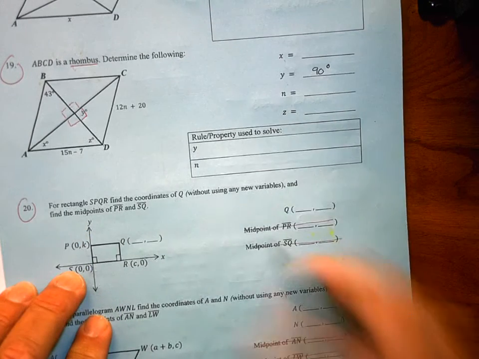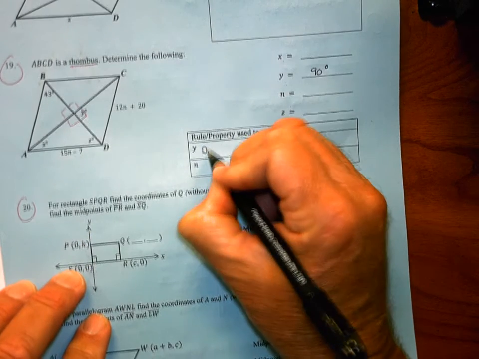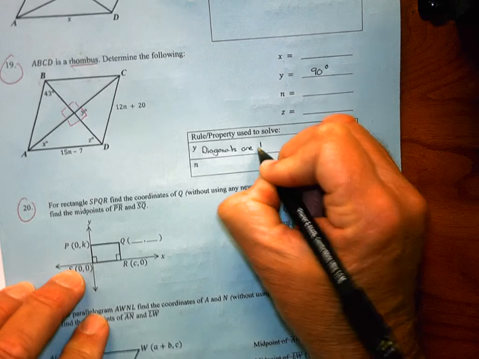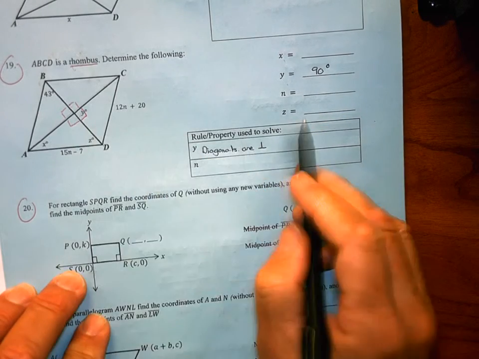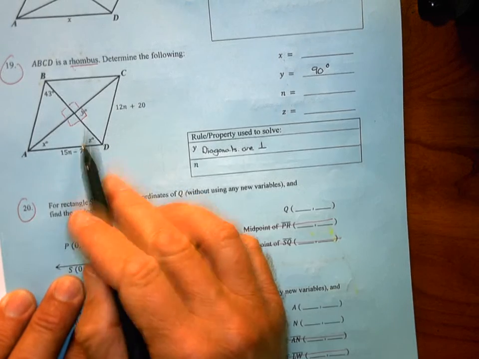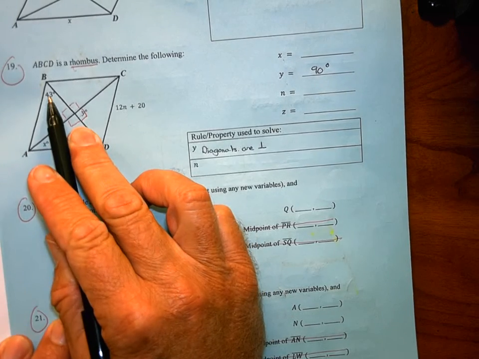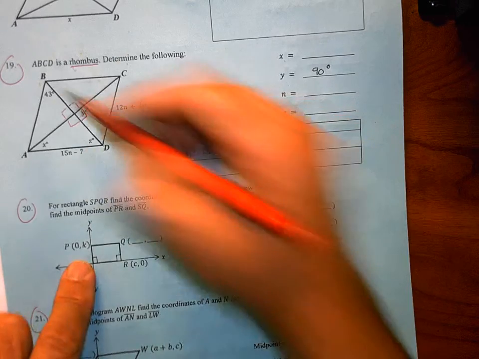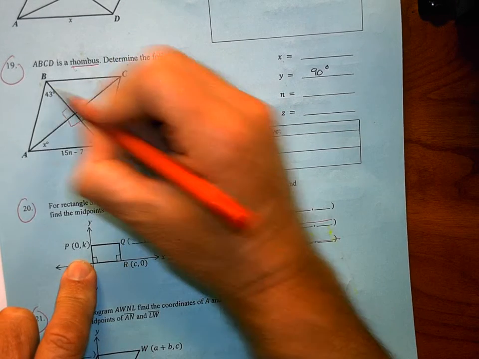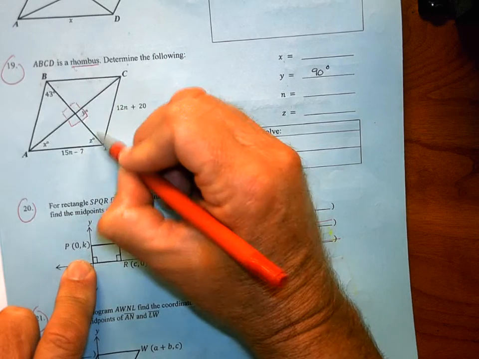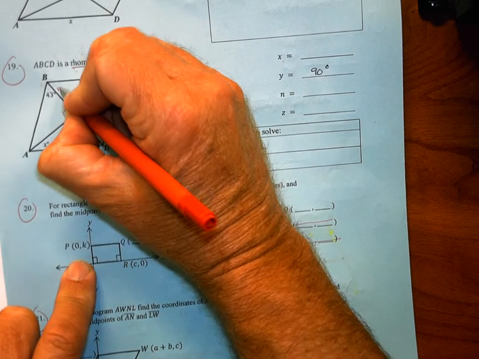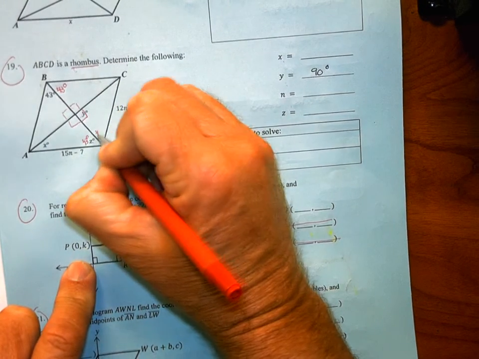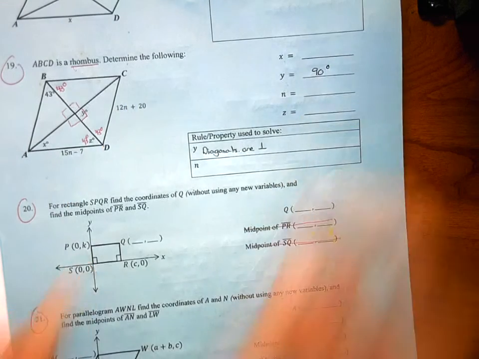Okay, now what property did I use for that? I used the fact that diagonals are perpendicular in a rhombus. Okay, so now that we know that that angle is 90 right there, and notice we know that this angle is 43, so remember in a rhombus that the diagonals bisect each opposite angle into equal angles. So if that's 43, it means that that angle right there is 43, which means that these angles here are all 43 as well. So that means the value of Z is going to be 43 degrees.